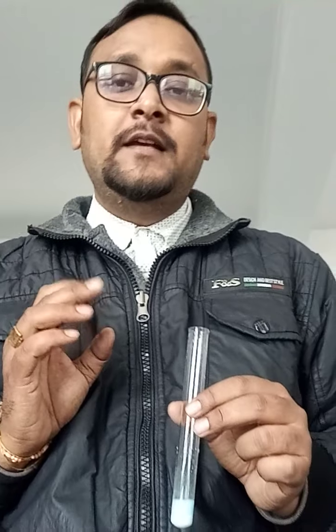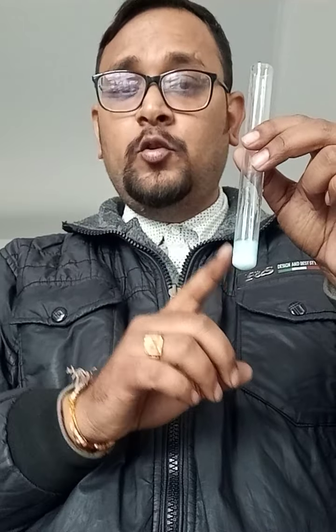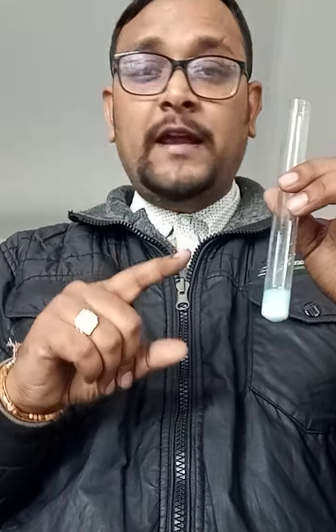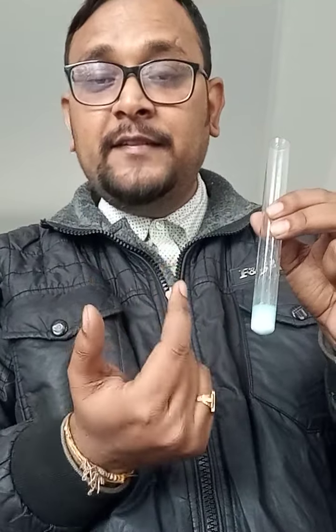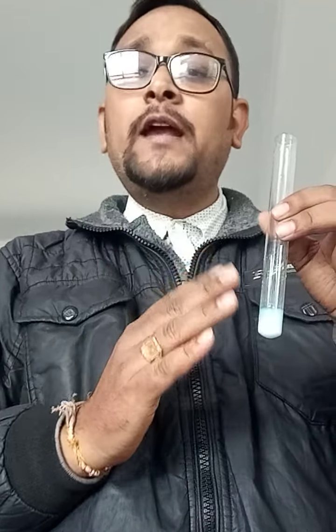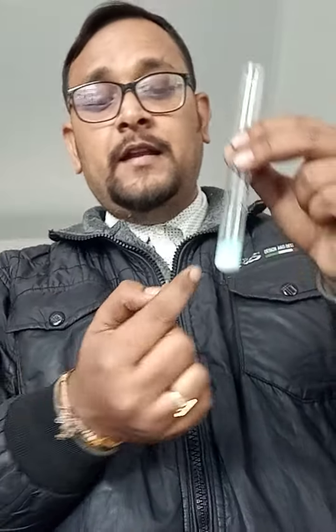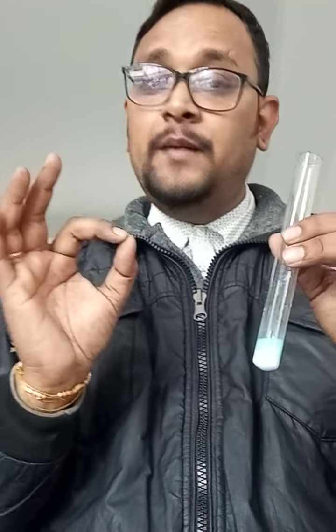Now let us understand the chemistry behind it. This is a very simple displacement reaction. I have used copper sulphate and barium chloride, BaCl2. The sulphate is being displaced by the chloride. Barium chloride, when treated with copper sulphate, forms barium sulphate. This white precipitate which is formed is BaSO4, that is barium sulphate.